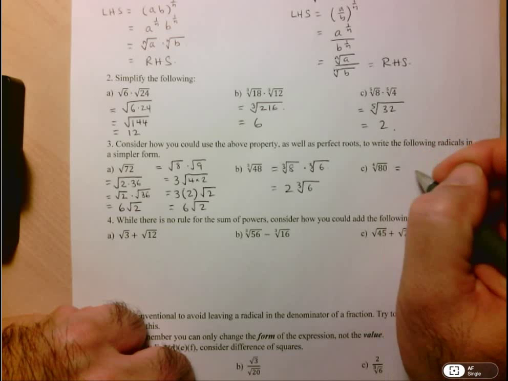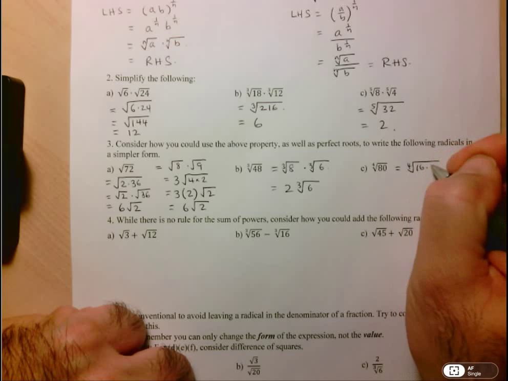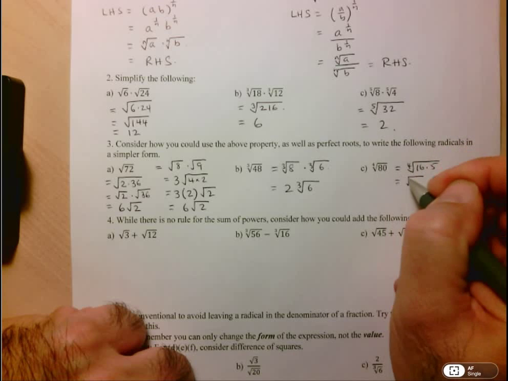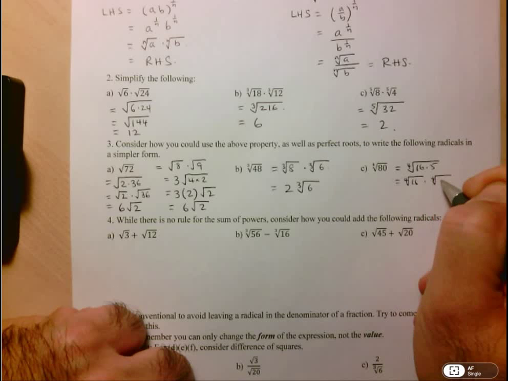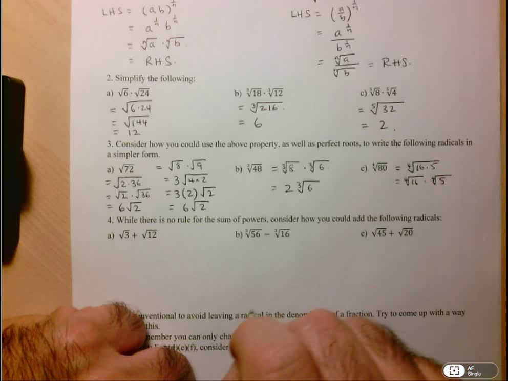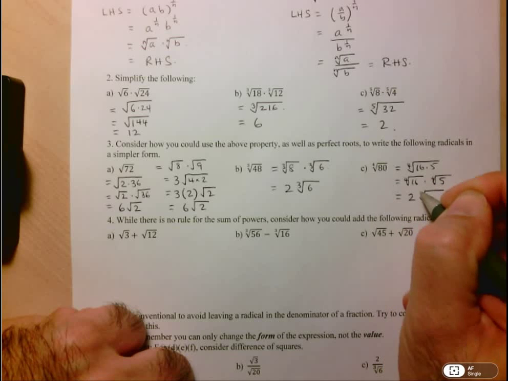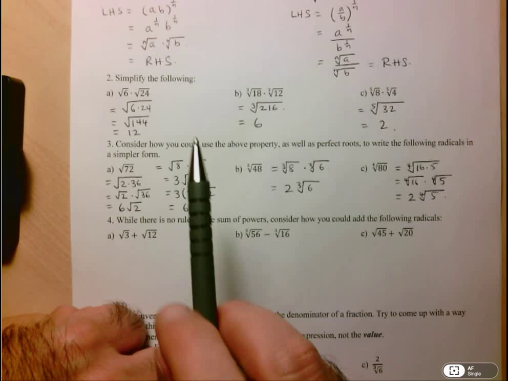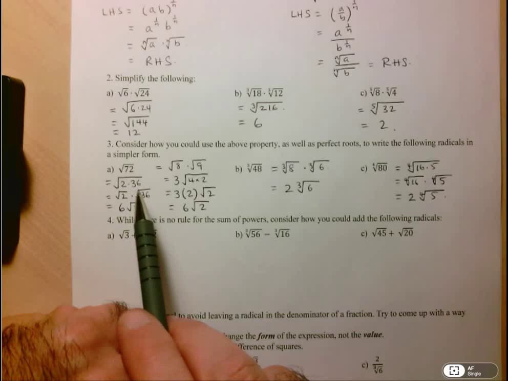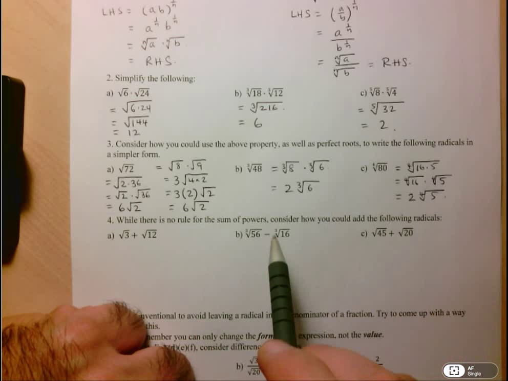So this can be written as the fourth root of 16 times 5, which is the fourth root of 16 times the fourth root of 5. And 16 is a perfect fourth power, so that's just 2 fourth root of 5. So now we've used this property to help us simplify these larger roots into expressions that contain smaller roots.